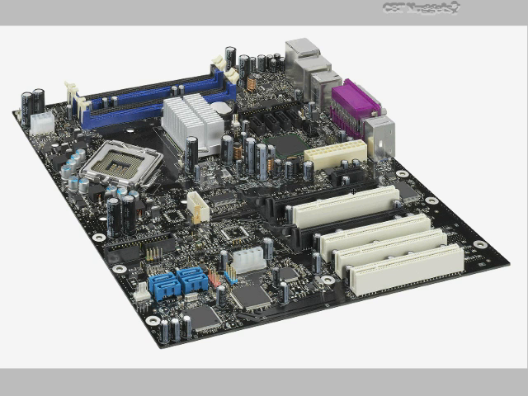Now, another difference with BTX is that you'll see the expansion slots here, again, as you're facing the front of it, are on the right side of the motherboard. On an ATX motherboard, they're on the left side over here instead. On an ATX, they would be over here instead. So it's all flipped around in that respect.